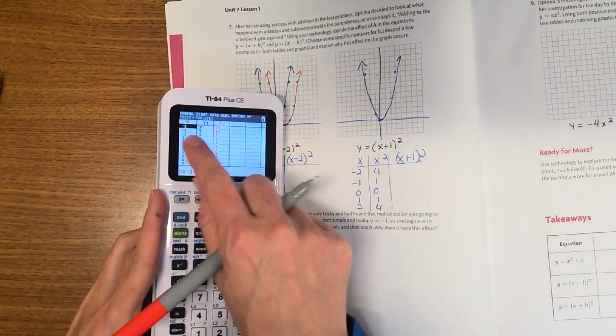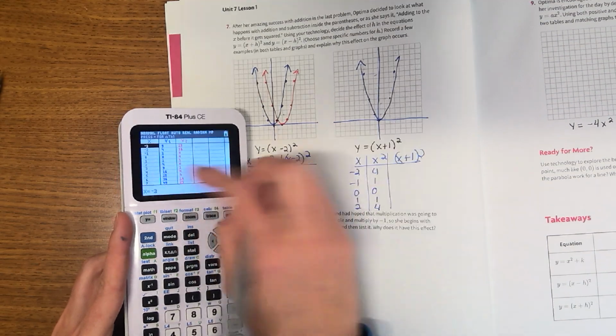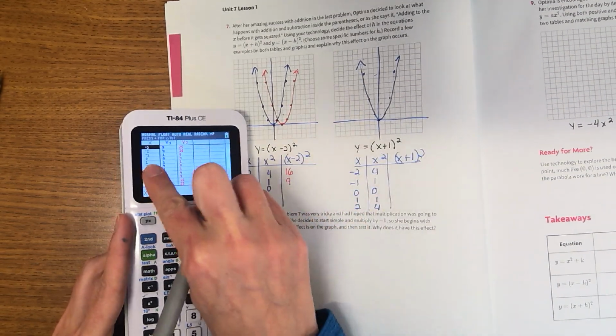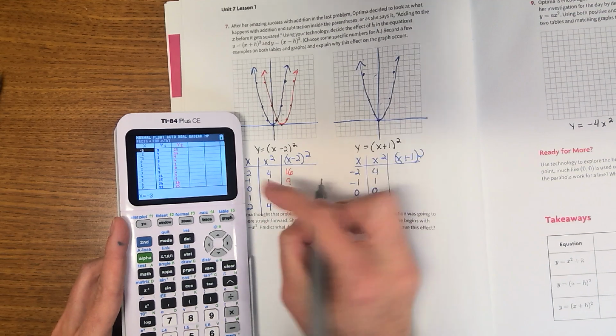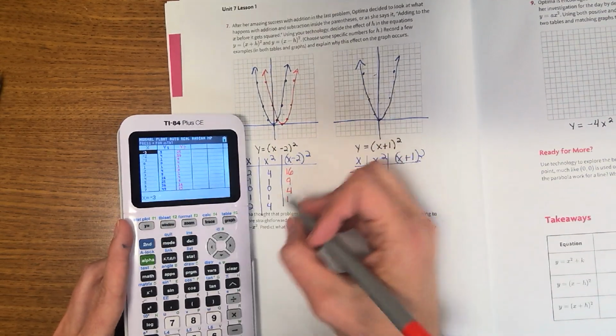So at -2, this one is at 16. At -1, it's at 9. At 0, it's at 4. And then it's at 1. And then it's at 0.